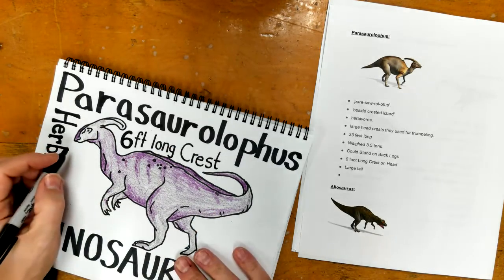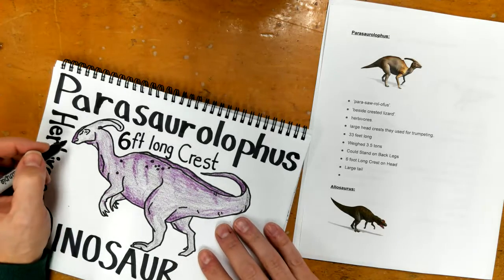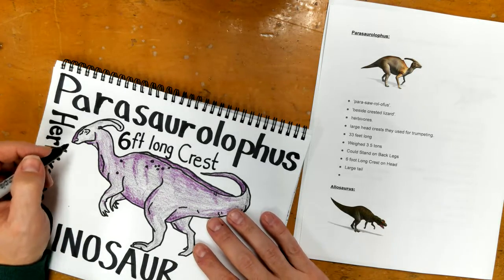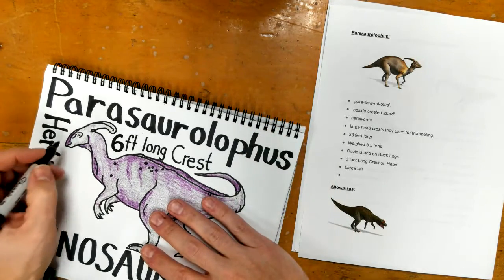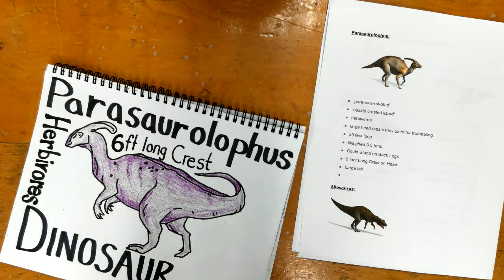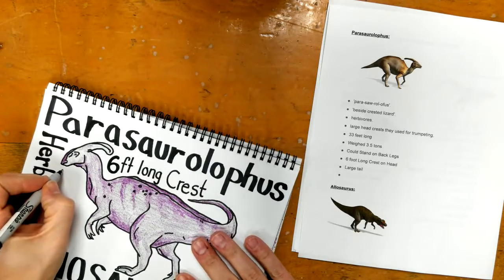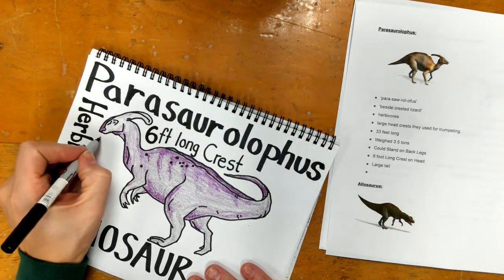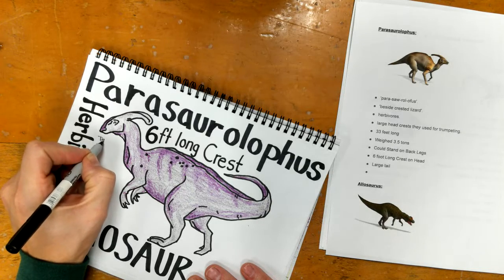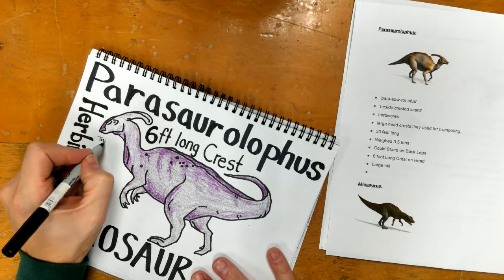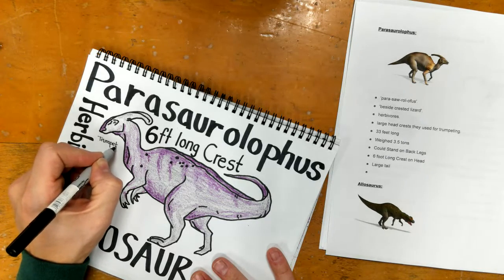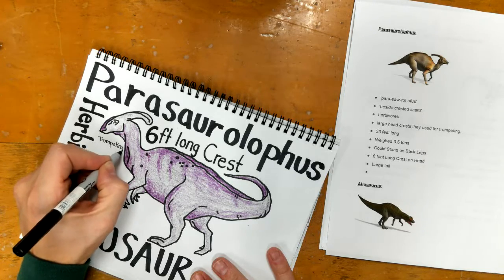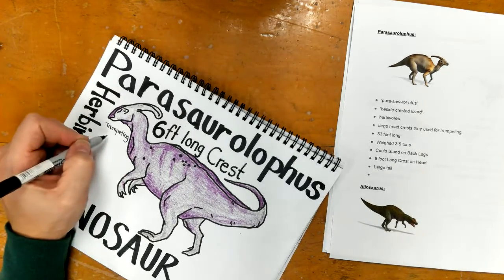Okay. Here, I could write trumpeting. I'll write that one in a small. So now I'm doing it with extra fine, making sure not to go inside of my dinosaur.